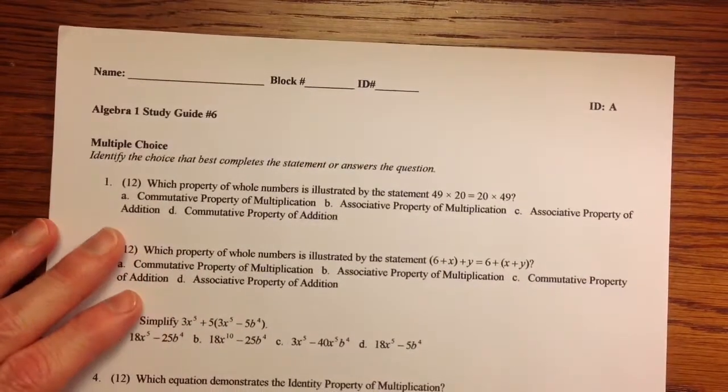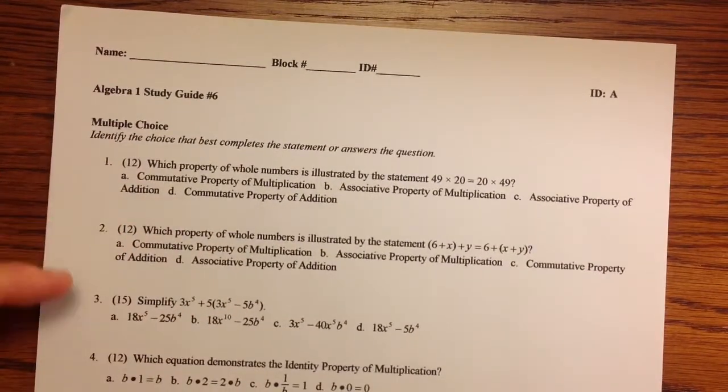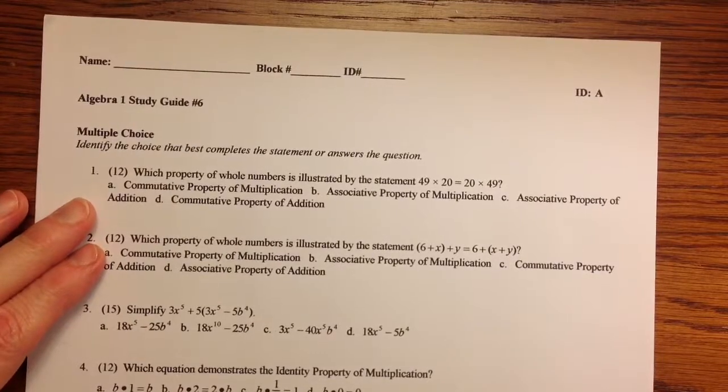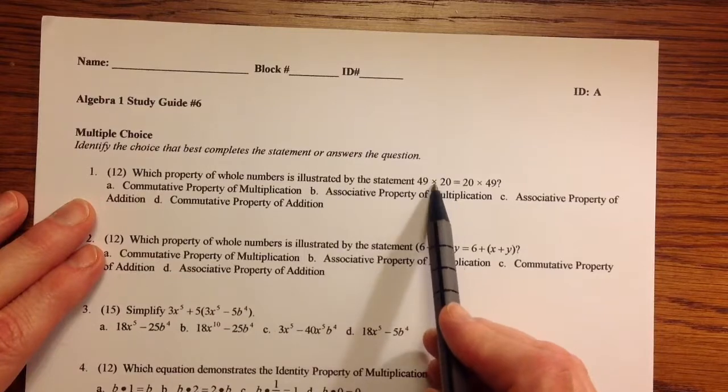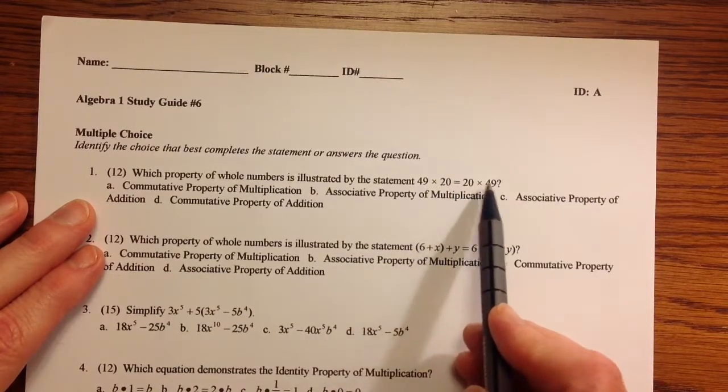Algebra 1 Study Guide number 6. The first 5 problems are multiple choice. Which property of whole numbers is illustrated by the statement 49 times 20 equals 20 times 49?